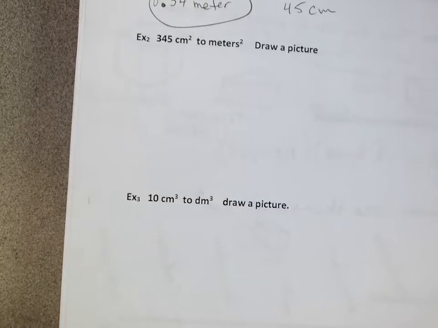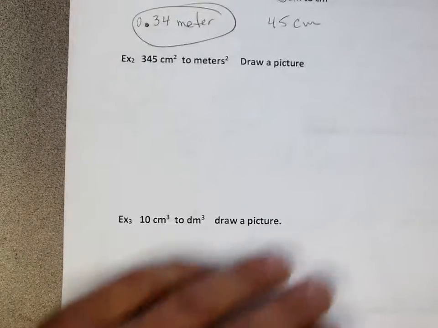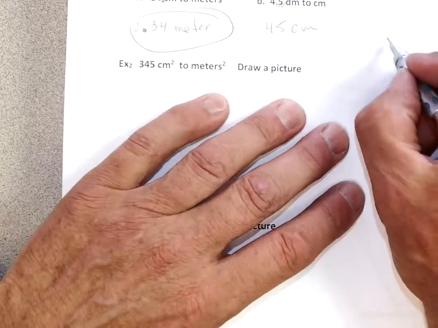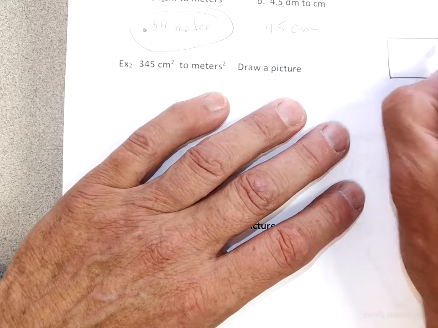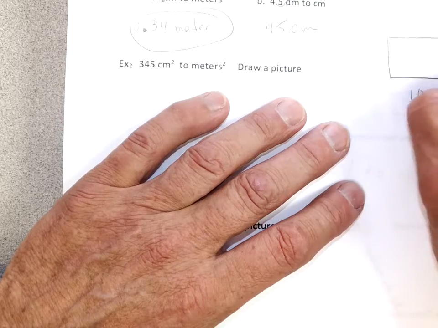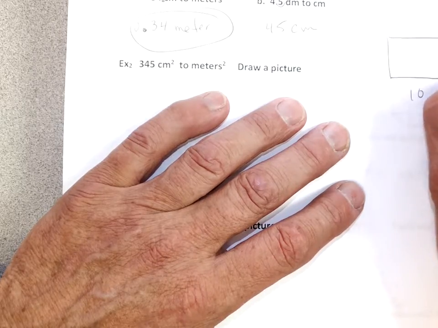345 centimeters squared. Okay, now this one's going to be a little bit different because I just want to give you a real quick picture, okay? We'll draw a picture right here, real quick. Just draw a picture. 10 centimeters, okay?